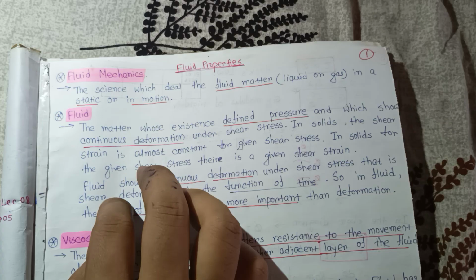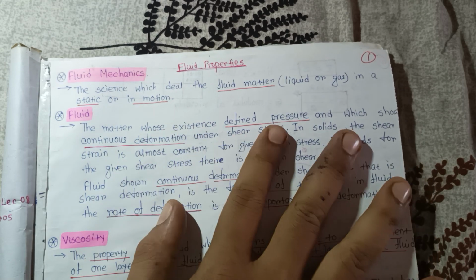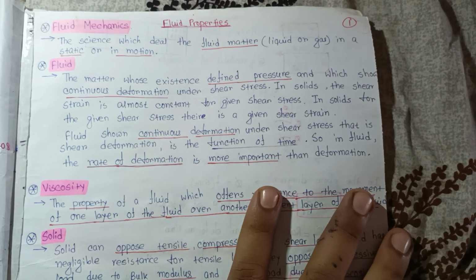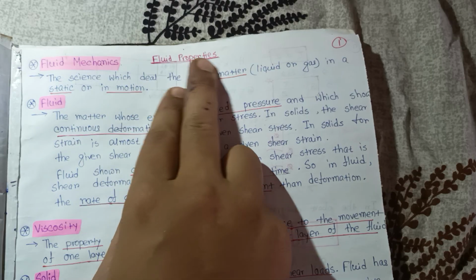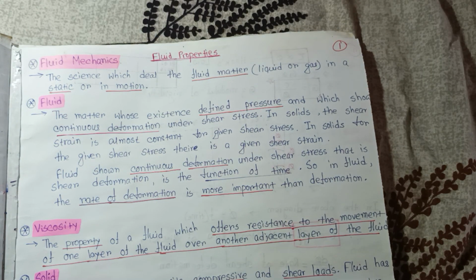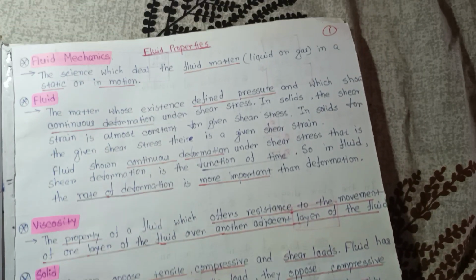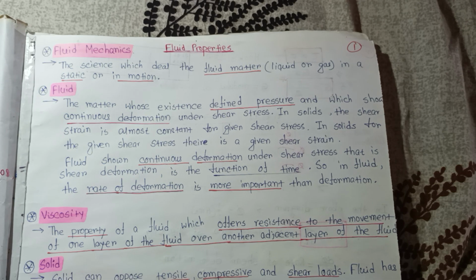Today I start the fluid mechanics subject, which is important for GATE, ESE, SSC, JEE, ISRO, DRDO, BARC and other competitive exams. So this is my handwritten notes, and here is the first chapter, that is fluid properties. These notes are available in the description. You can download them from the description.